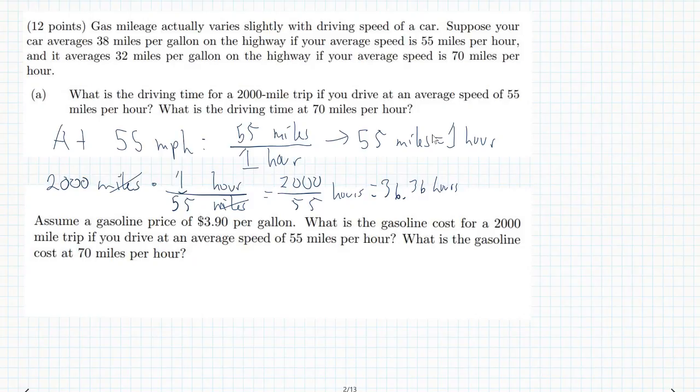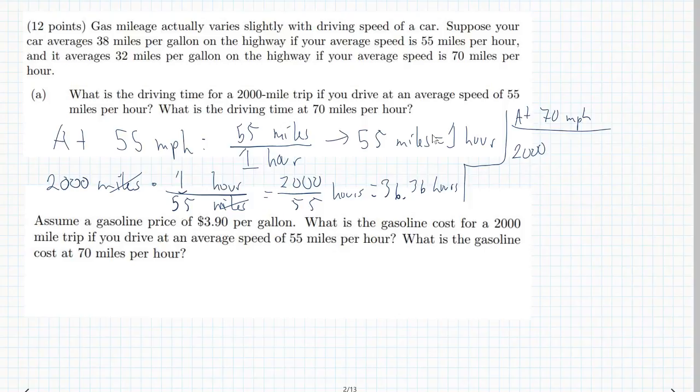Questions on that one? Well, at 70 miles per hour, what would happen? It's the same song and dance, but we just take 2,000 miles times 1 hour for 70 miles now, because we're going 70 miles an hour.